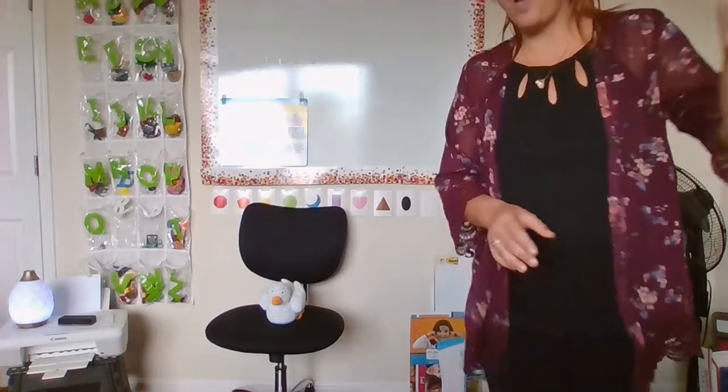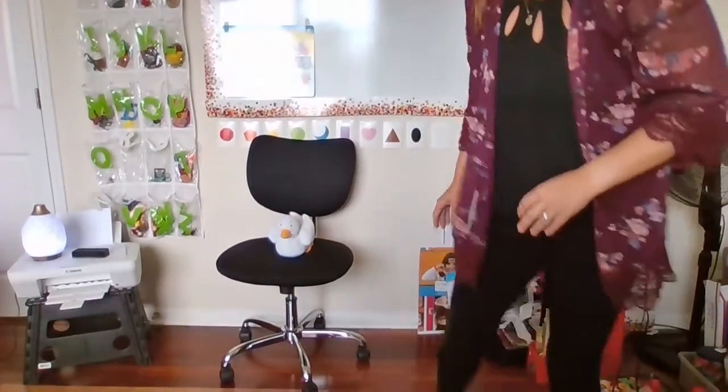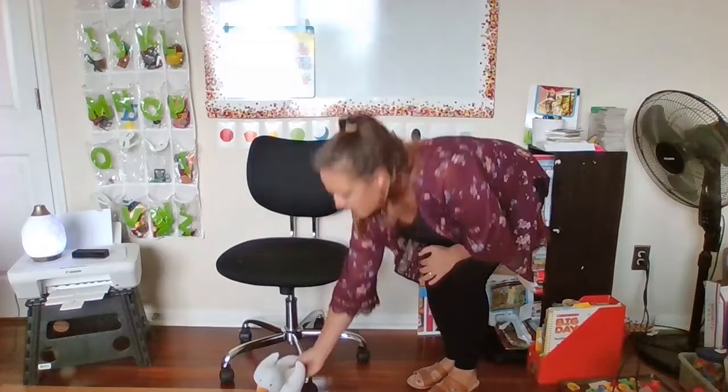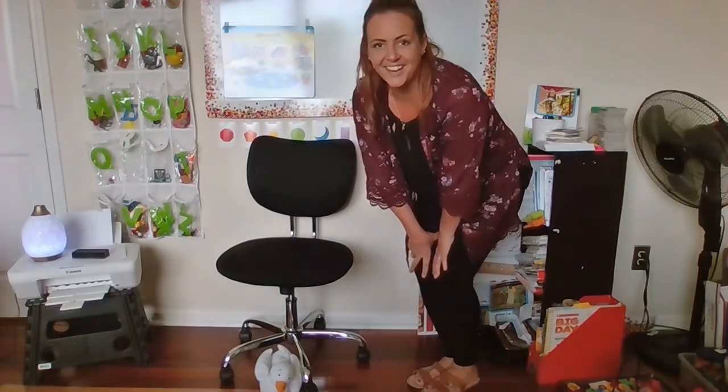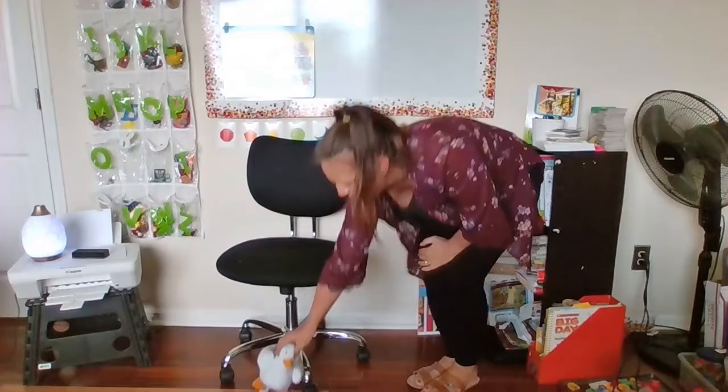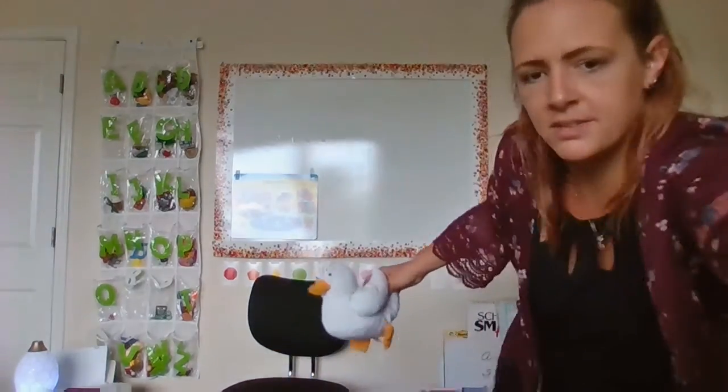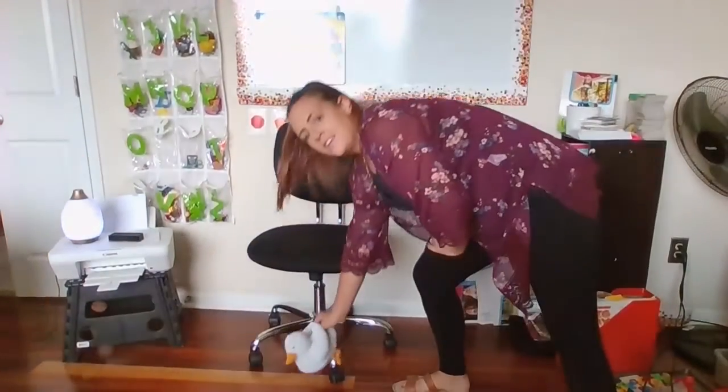All right, now I'm going to have Mr. Duck sit under the chair. Under the chair. Mr. Duck is under the chair. He is sitting under the chair. Great job, Mr. Duck. Come on over. So we just saw Mr. Duck get in 2 different spots on our chair. He was sitting on the chair, and he also sat under the chair. Under the chair.